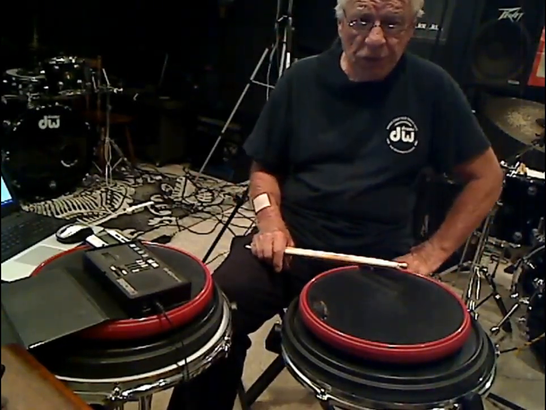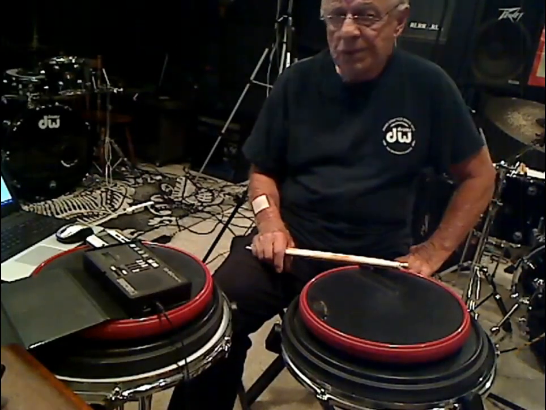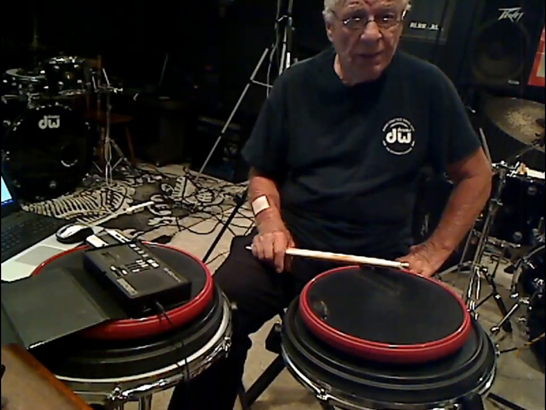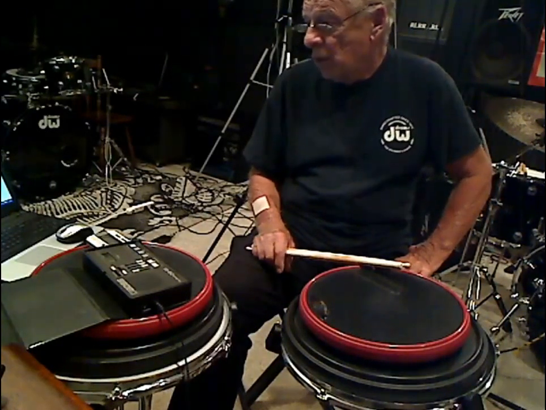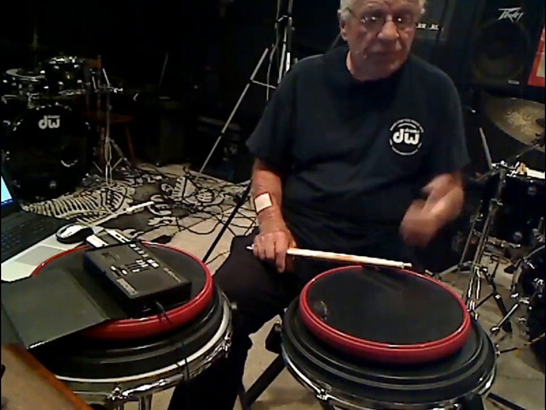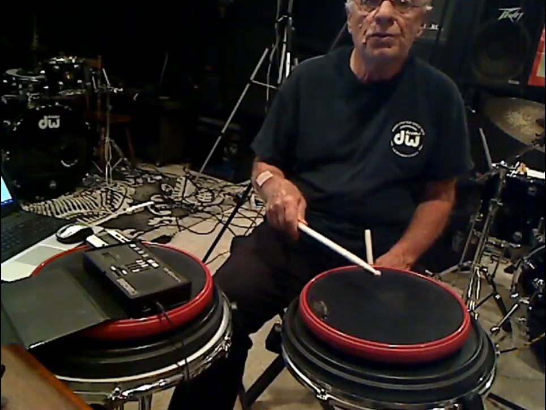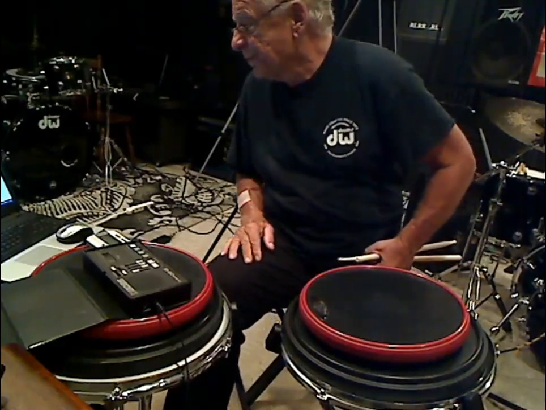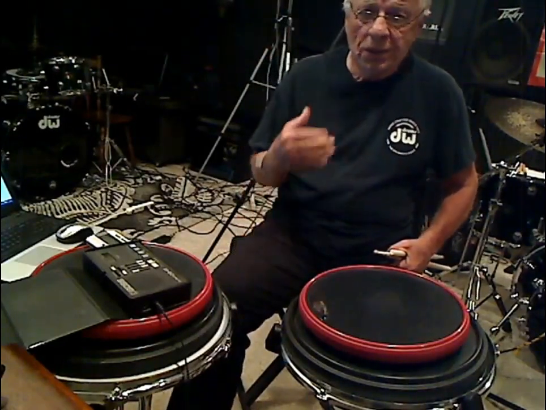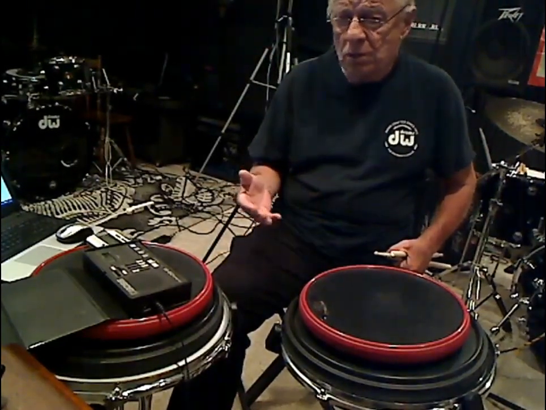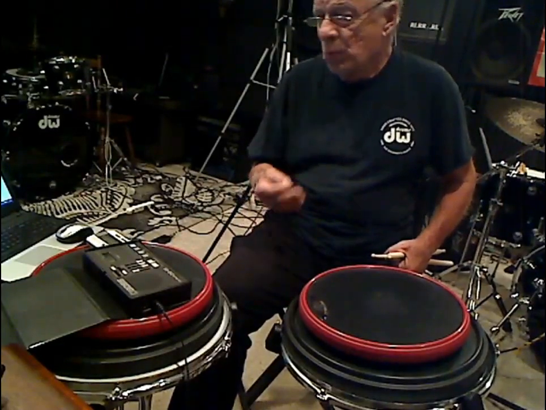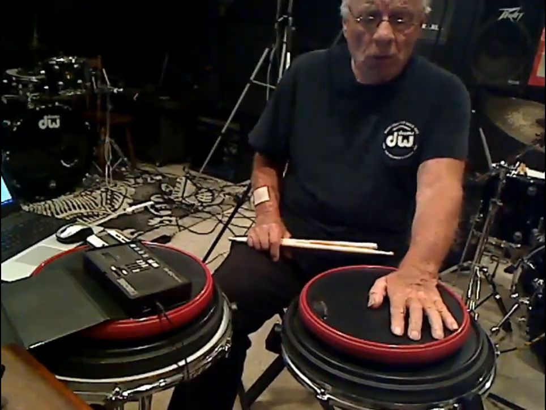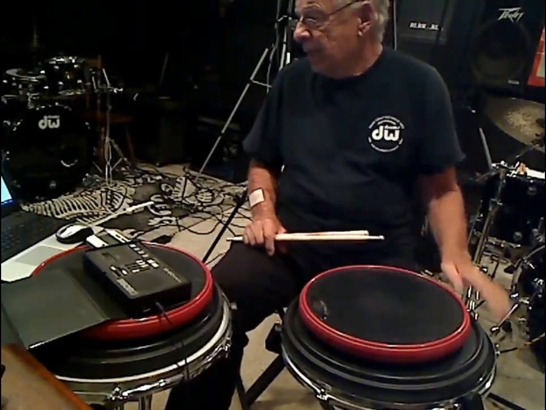I count triplets two different ways. I count triplets as 1 and the 2 and the 3 and the 4 and the. Or occasionally I'll count a triplet as 1, 2, 3, 1, 2, 3, 1, 2, 3, 1, 2, 3, and that's for subdivisional reasons. Now, there's a couple other ways to count them, and they're not wrong. Some people count 1 triplet, 2 triplet, 3 triplet, 4 triplet, or 1 ta-ta, 2 ta-ta, 3 ta-ta, 4 ta-ta.